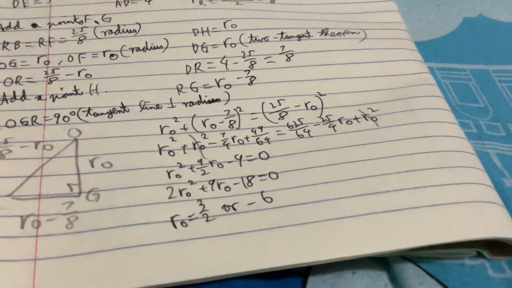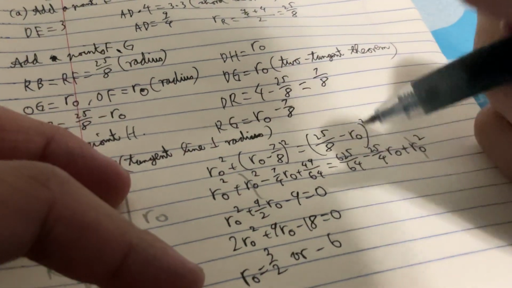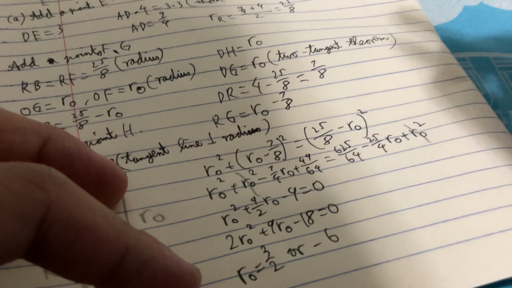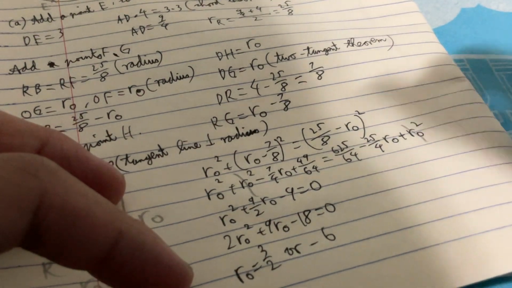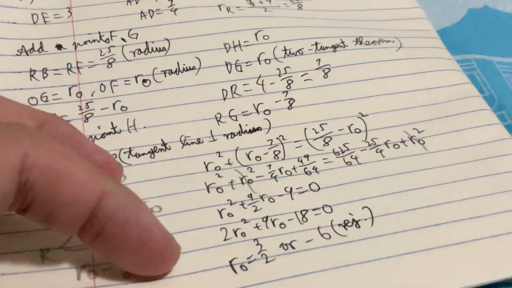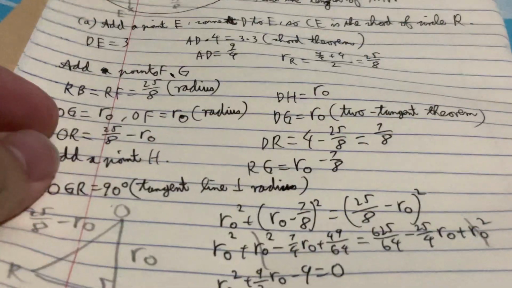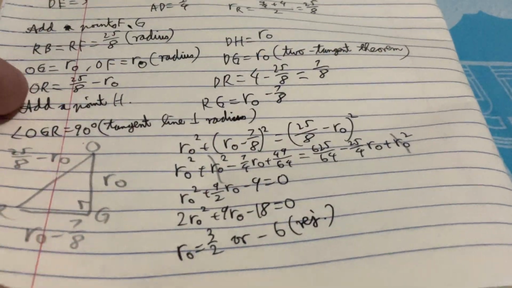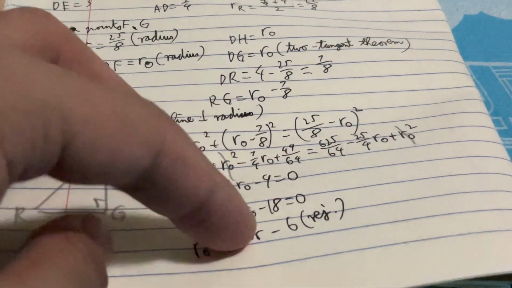We are going to reject the value negative 6 since it refers to the radius, which is a length. The length cannot be a negative number, so we reject negative 6. So we accept that the radius of circle O is equal to 3 over 2.